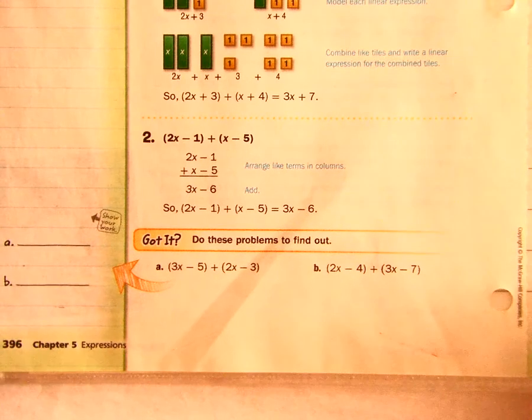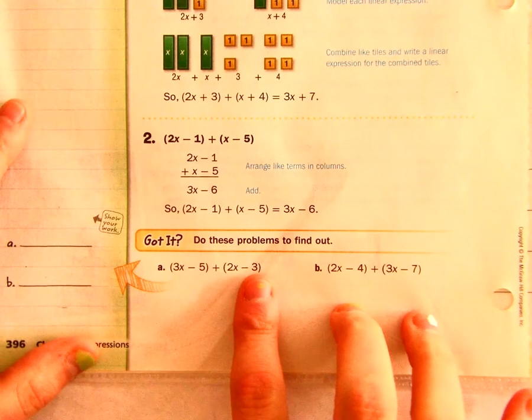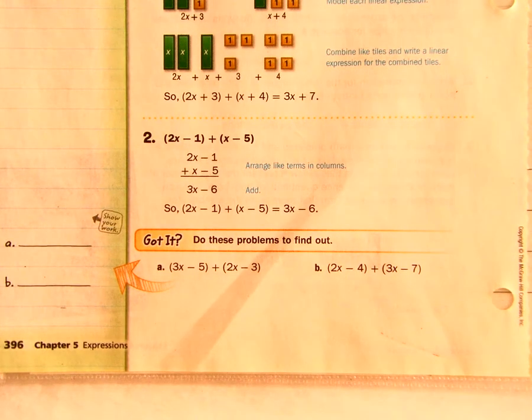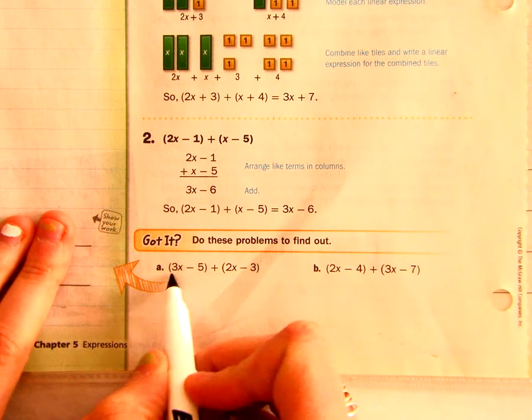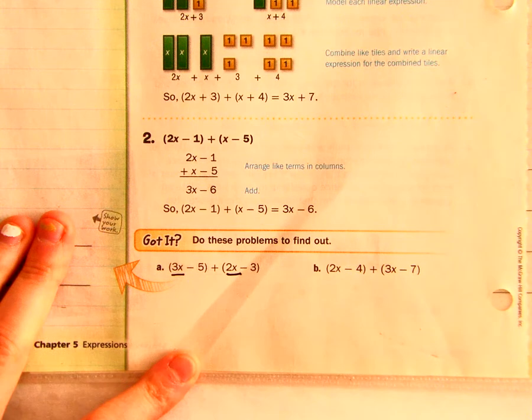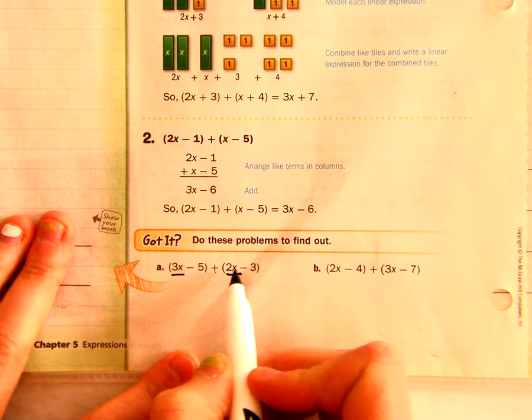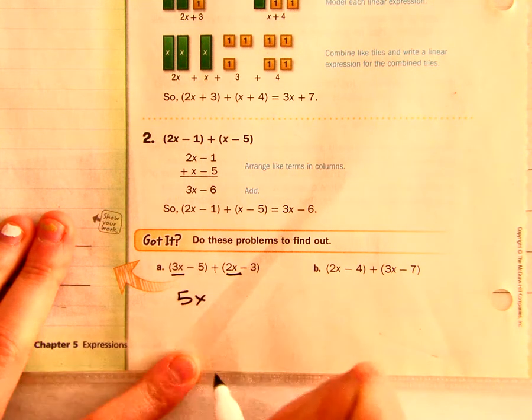If we go down to example A, we have 3x minus 5 plus 2x minus 3. We're taking our first quantity, adding it to our second quantity. Again, when we add, you have to make sure you have like terms. Like terms have the same variable to the same power. So one way we could do this is look to see what's common. We have a 3x and a 2x, so I'm going to take 3x plus 2x, and we get 5x.